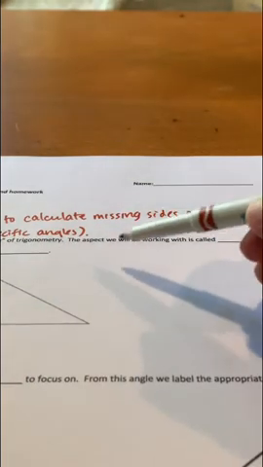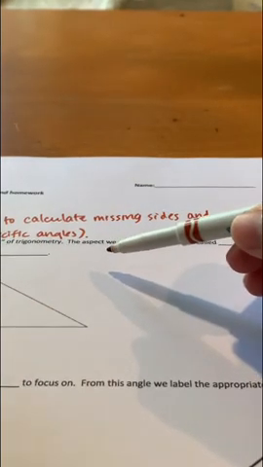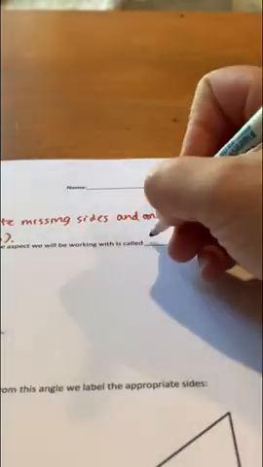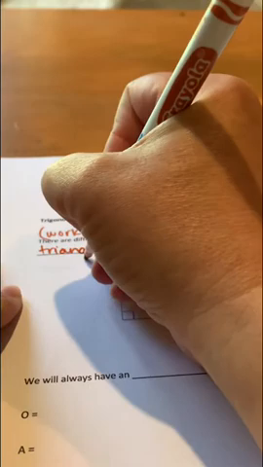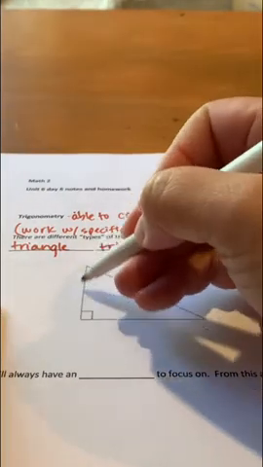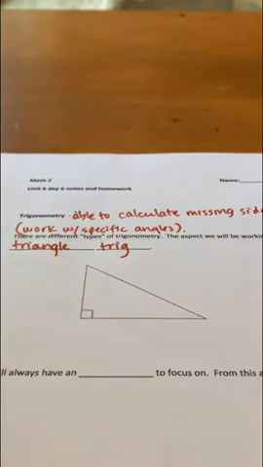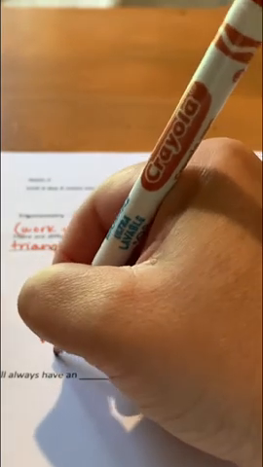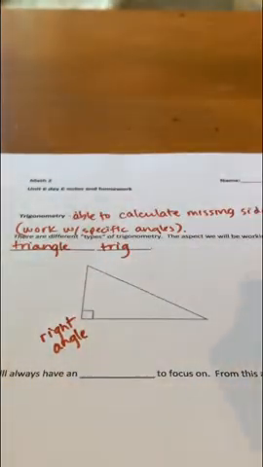But the type of trigonometry we're going to do, you will always see this in every problem we do when it has a shape. The aspect we're going to be working with is called right triangle trig. All right, so it's referred to as right triangle trig because every time you encounter any of the problems we're going to be using, we'll always have that right angle box in there. Or if it's not in there, it should tell you there's a right angle or something along those lines.